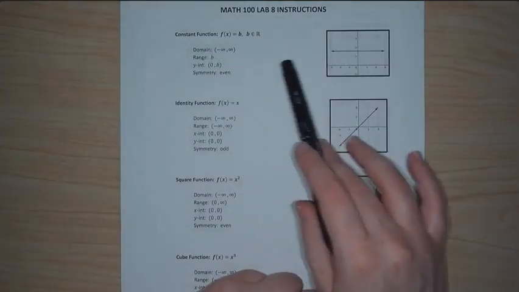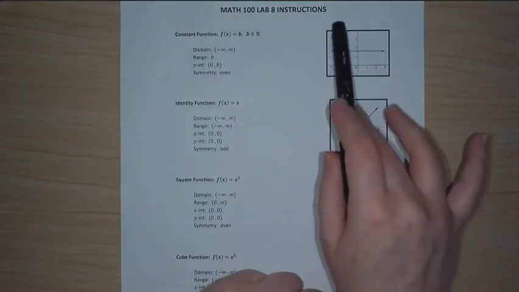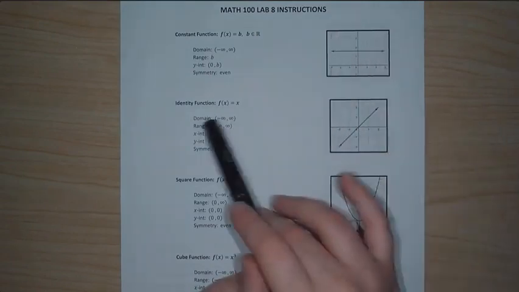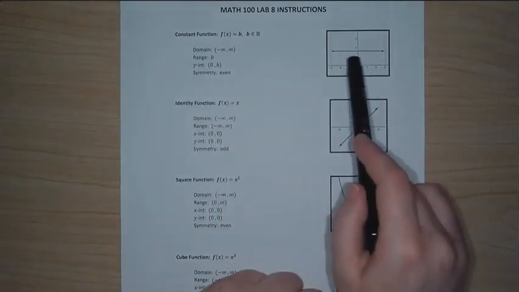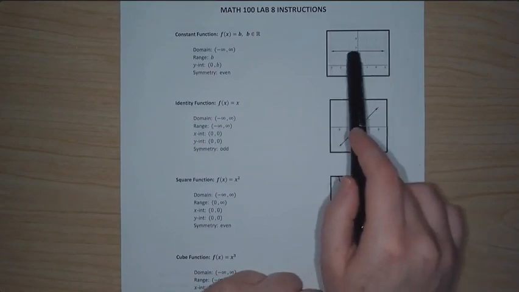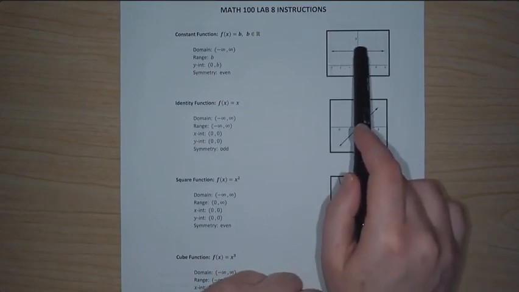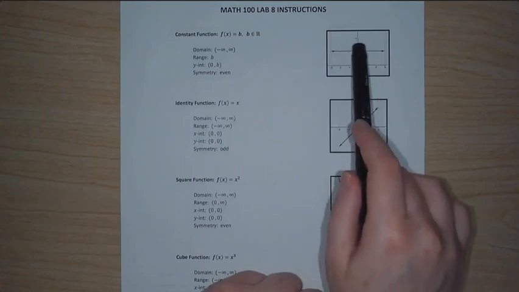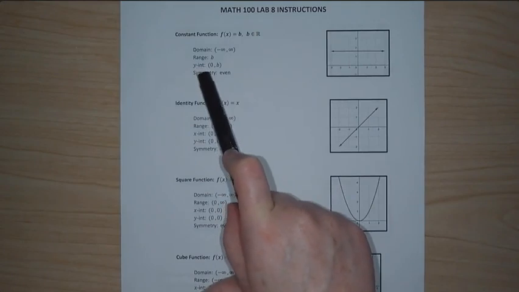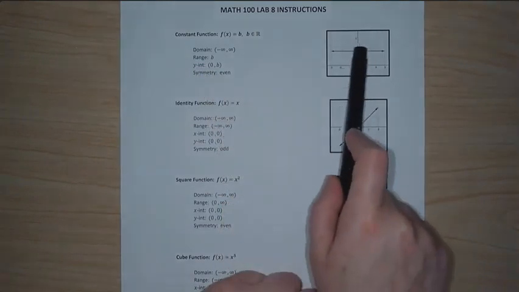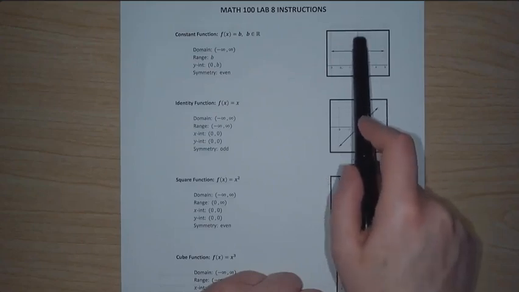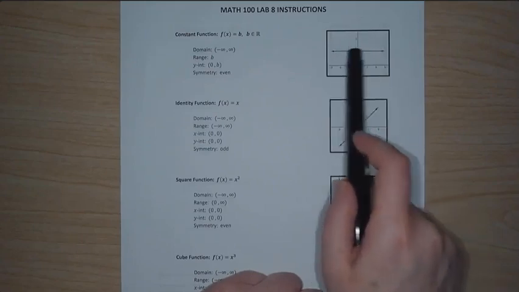Its domain is going to be negative infinity to infinity. You can see that if we draw a vertical line for each x value, it's always going to be able to touch this line. Its range, however, if you look at it, it can only touch on the y values for when that value is that b value. So its range is going to be limited to b. The y-intercept is going to be 0, b, because again that's where it touches, and the symmetry is even. So if you fold this in half right here through the vertical seam, they'll be mirror images of each other.